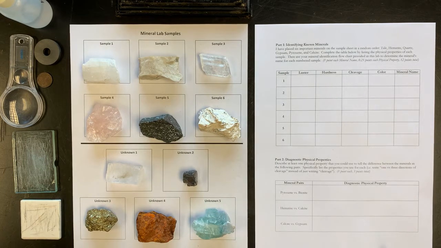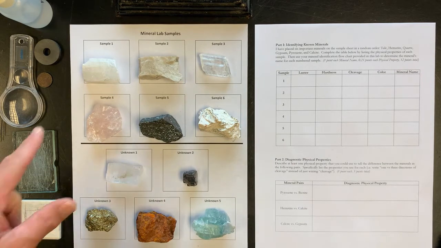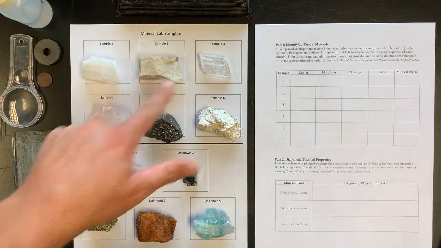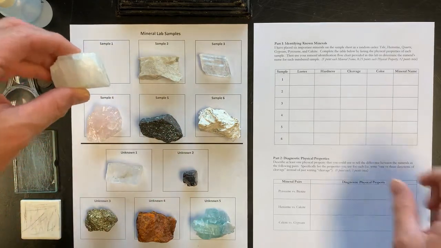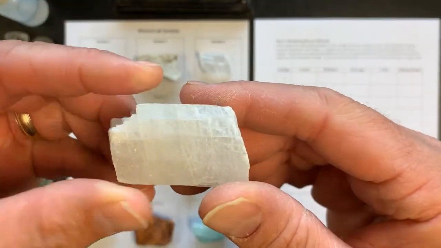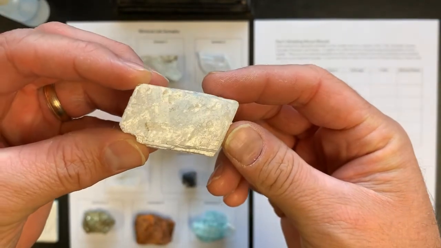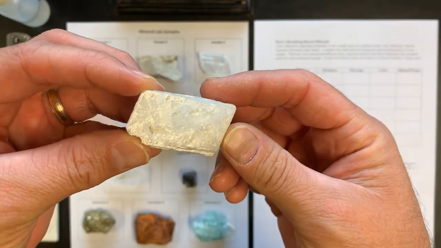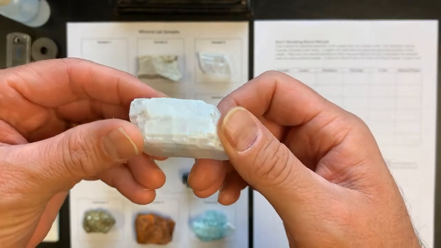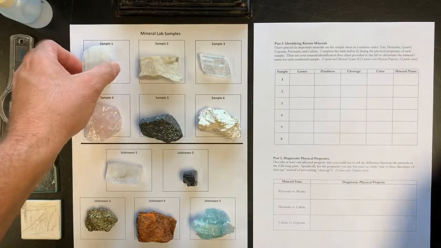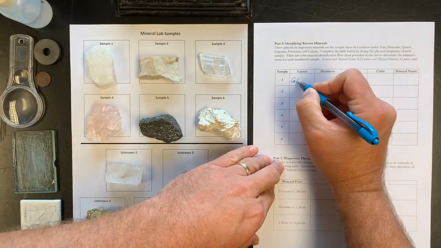Okay, so we begin with luster. Luster is the ability for a mineral to reflect light. And in this top 6 minerals here, we have a variety of lusters that we're going to go through. So we're going to start with sample 1. This is sample 2, 3, 4, 5, and 6. Sample 1 is a good example of a mineral that has a glassy luster. Okay, so you can see it's glassy because as I move it around, you can see that the lights above are reflecting off of it. So that is a glassy luster. So under luster, you're going to write glassy.